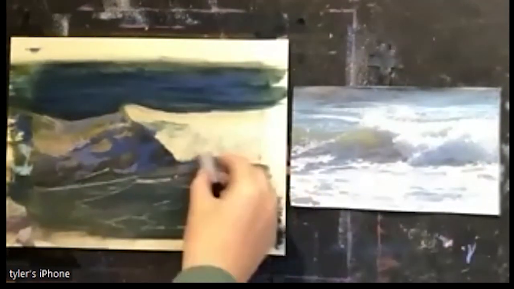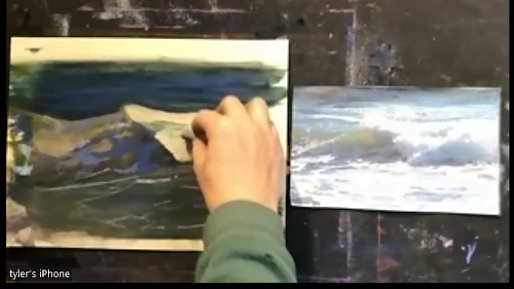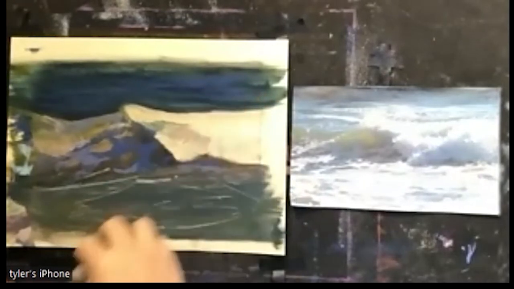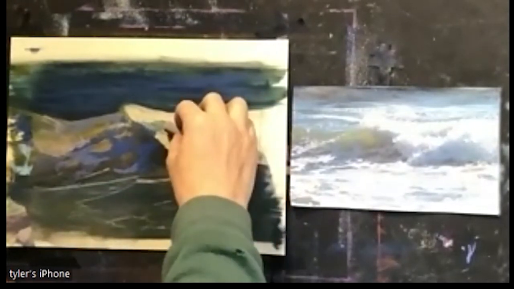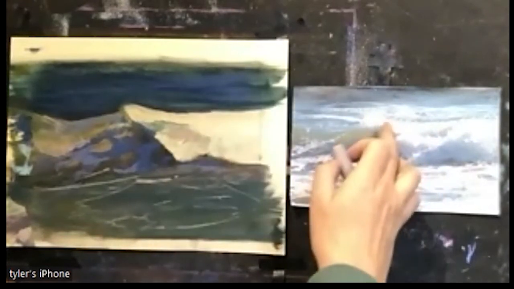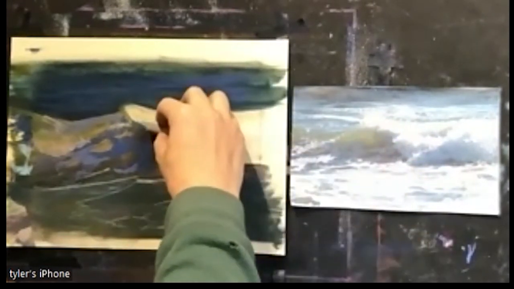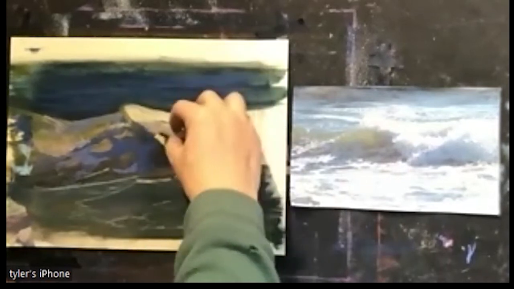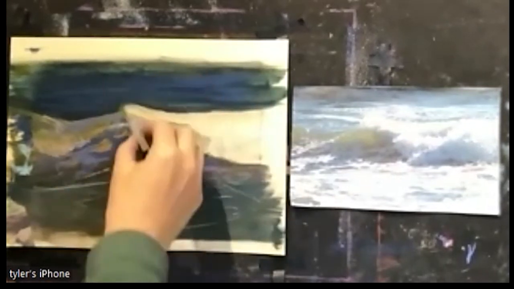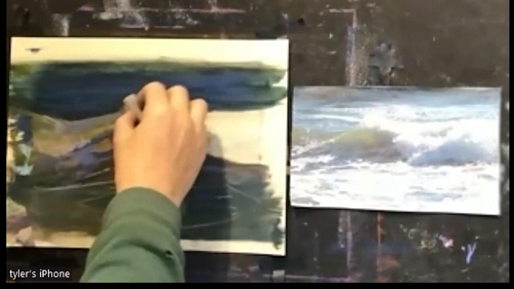And I'm thinking, you know, where are these transitions from the cool? We've got some really nice warmth in here. And so I'm going to add some of that into the top of this wave.